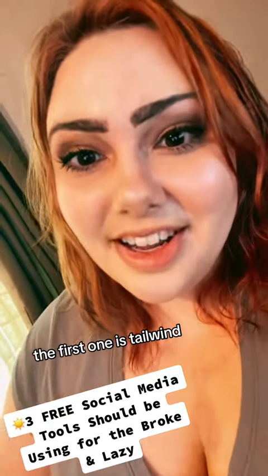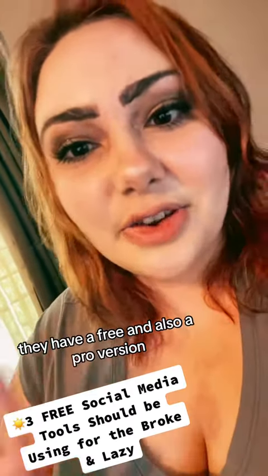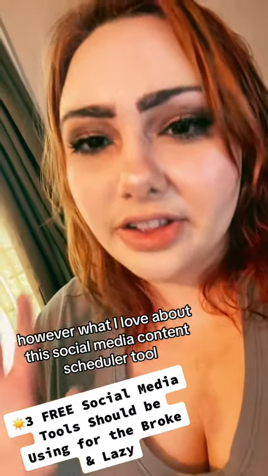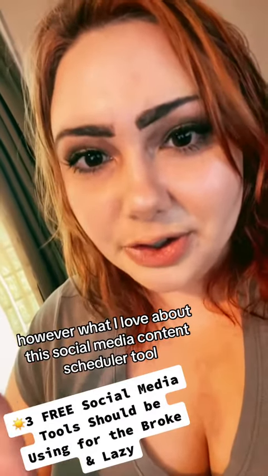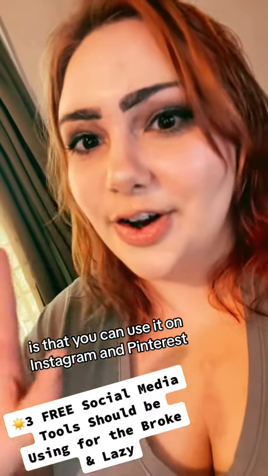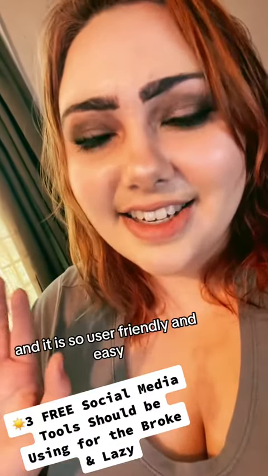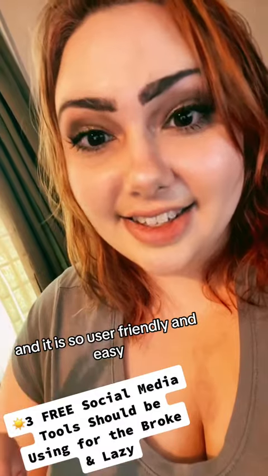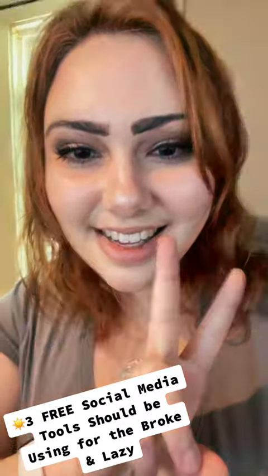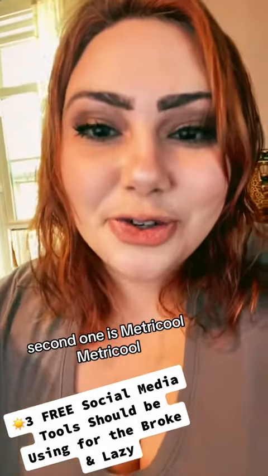The first one is Tailwind. They have a free and also a pro version. However, what I love about this social media content scheduler tool is that you can use it on Instagram and Pinterest. You can cross post and it is so user-friendly and easy. This is a no-brainer.